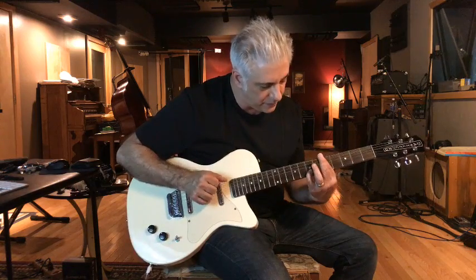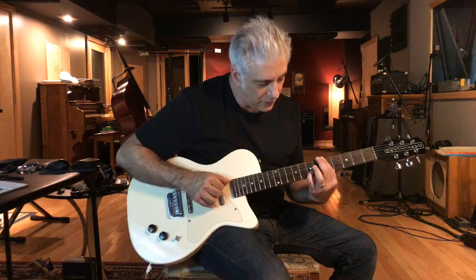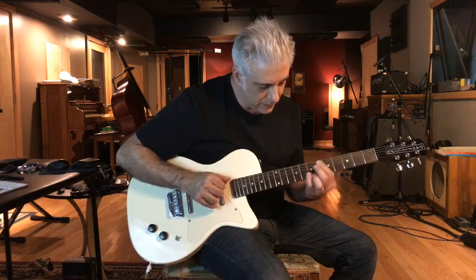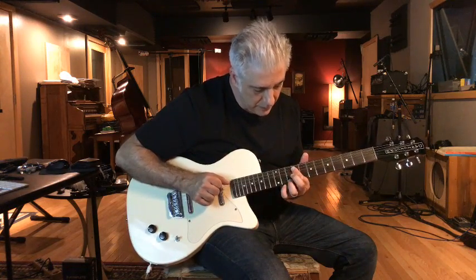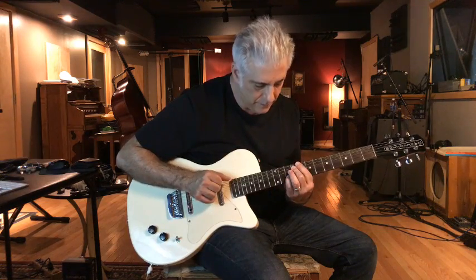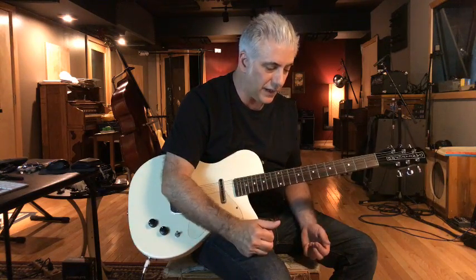Now some of these get a little bit muddy sounding, but they really can be cool. So all these could be used as a D7 chord, for example. I could play any of these as if I'm comping, I could play these for a D7.